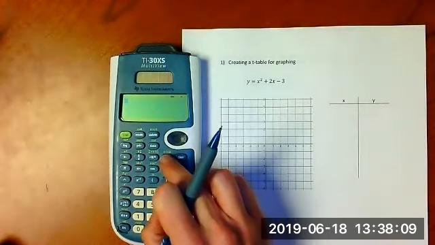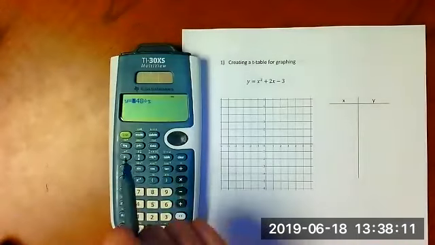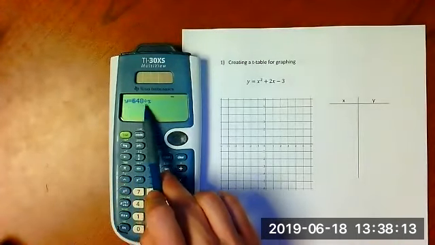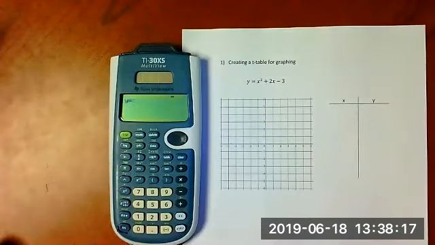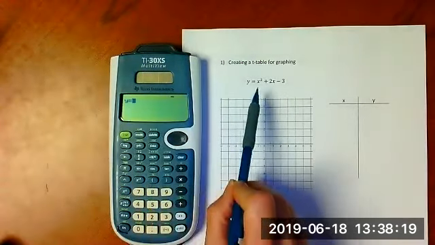So first thing you want to do is press that table button. And you'll see I have y equals, I already have something typed in there. So if you have something in there already, you'll want to hit the clear button. And this is where we're going to type in the equation for the problem.